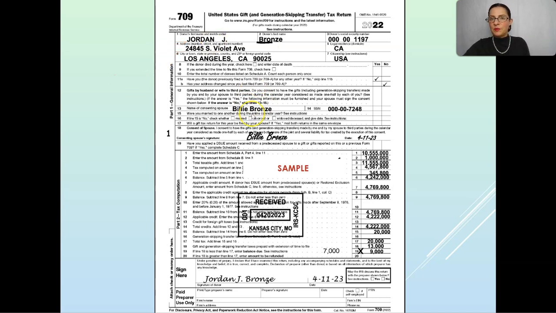And this is an example of gift splitting. When you split a gift, the consenting spouse has to sign. So Jordan is married, and this is his spouse, Billy. She has to put in her Social Security number, and she also has to sign the gift tax return. If it's a split gift, she has to consent. If she doesn't consent, then you can't treat it as a split gift. And as you can see down here, there's a separate signature line, and there's a place to put the preparer's signature and the preparer's information.